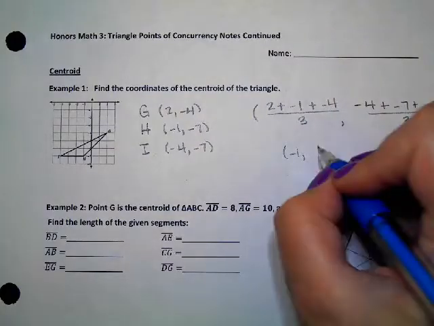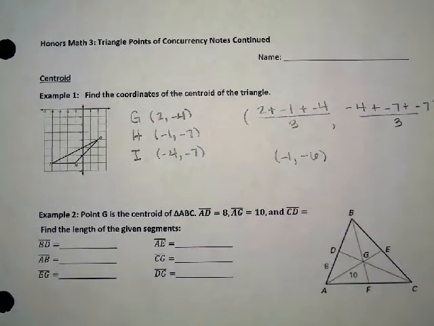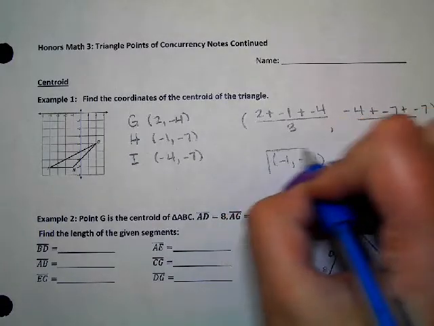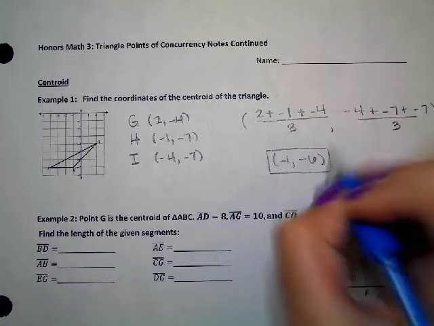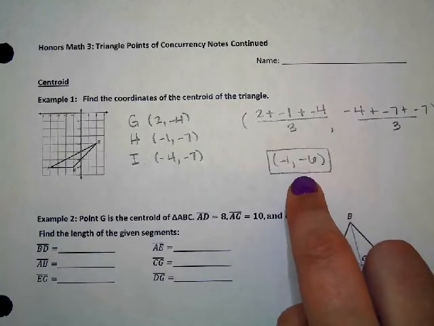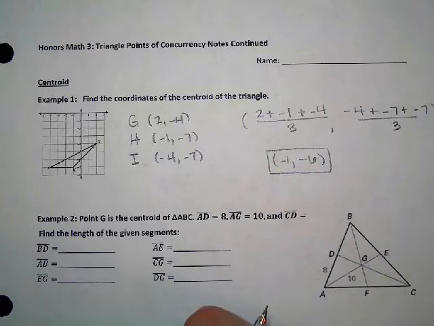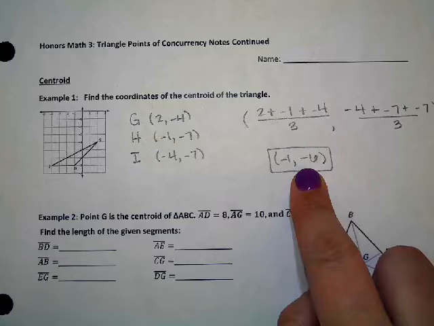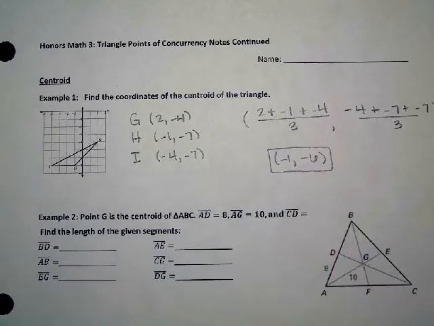-1, -6? Hey, it's inside the triangle. Is the centroid one of the ones that always has to be inside the triangle? I believe it is. This is the one that's the center of gravity, right? The centroid, the center of gravity. So it would make sense that it has to be inside the triangle. Or that would be the geometric center. So it's the center of gravity, the average of all points. So if it's the center of gravity, it would have to be on the triangle because you'd have to be able to actually touch it if you had the physical triangle in front of you.